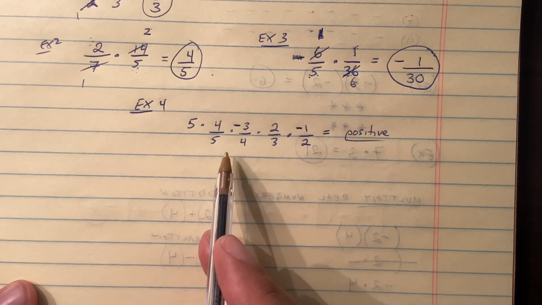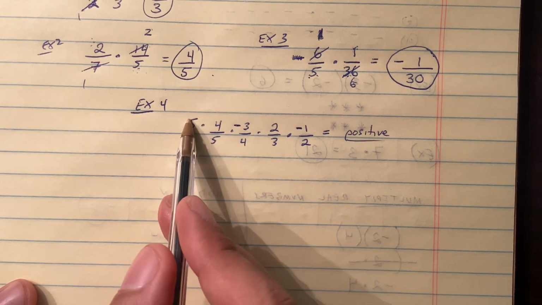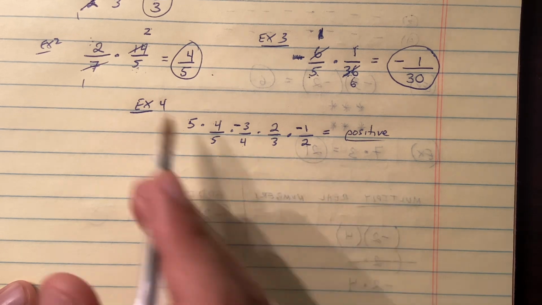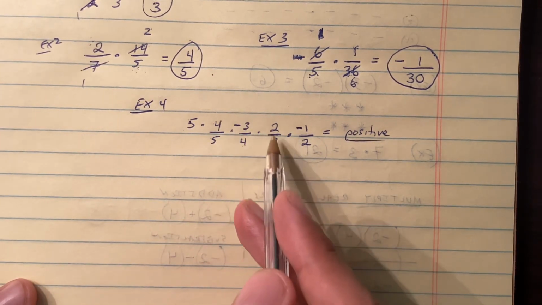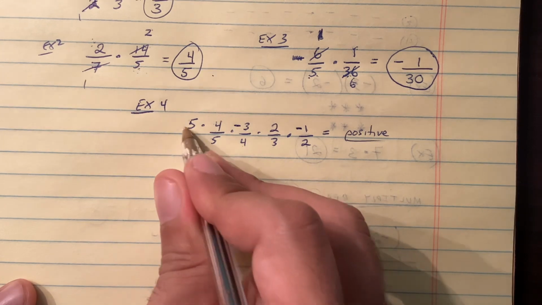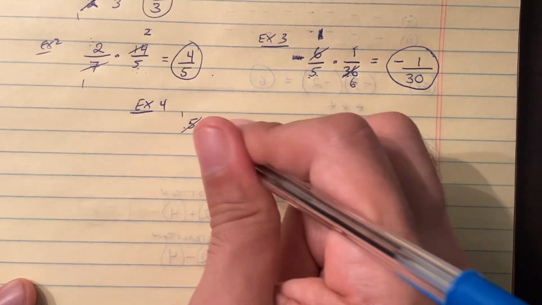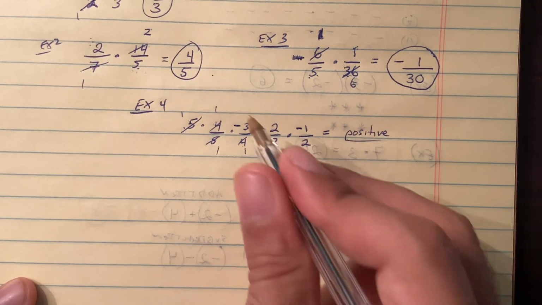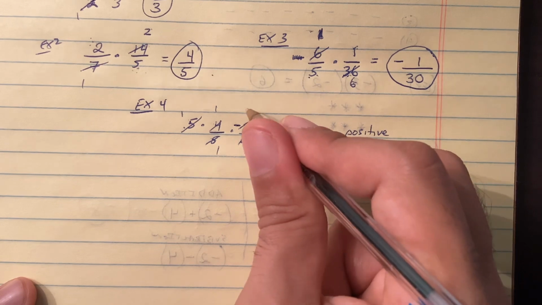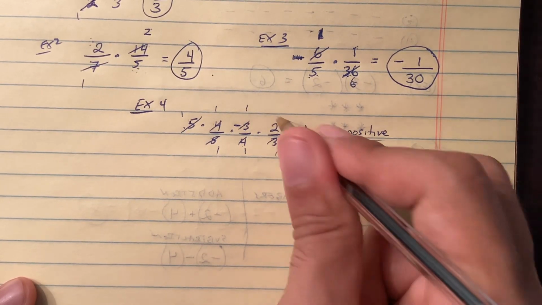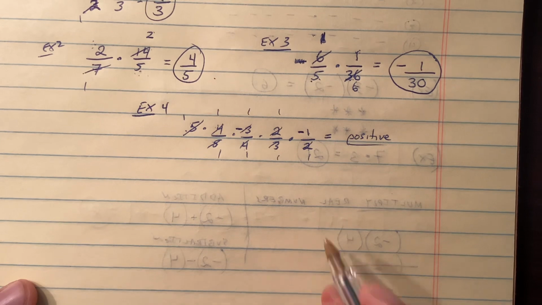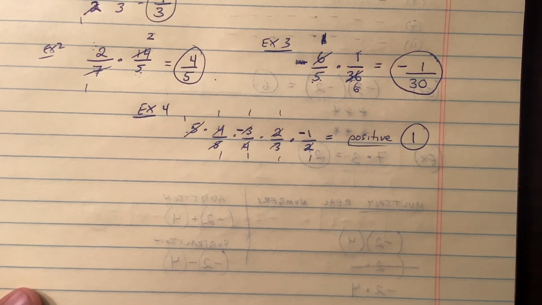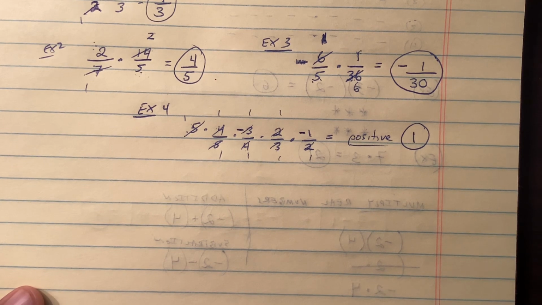Now let's do some simplifying. Rather than going 5 times 4 times 3 times 2 times 1, and 5 times 4 times 3 times 2, let's see going across if any of these simplify. 5 goes into 5. 4 goes into 4. 3 goes into 3. 2 goes into 2. And then we're left with just 1. Look at that. Our answer is just positive 1. Everything simplifies. Pretty cool.